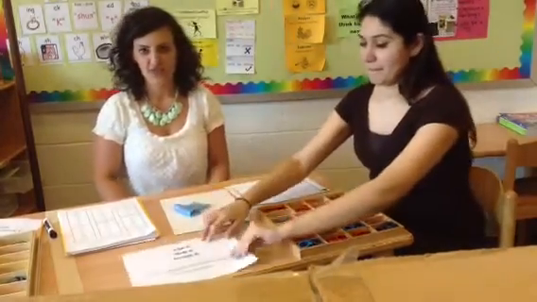This is Tap It, Map It, Graph It. It's a nonsense word fluency intervention. To start this intervention, you need a few materials.